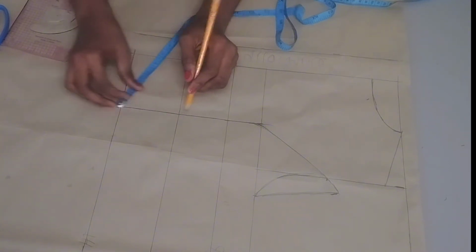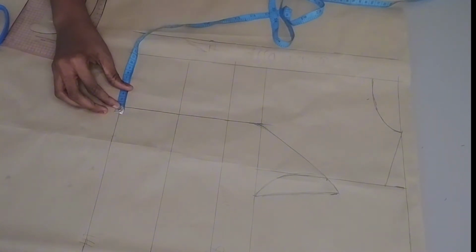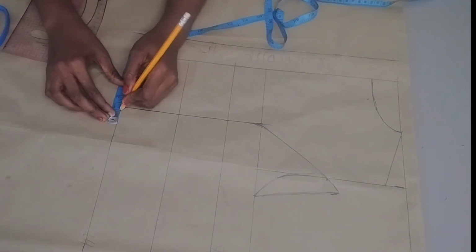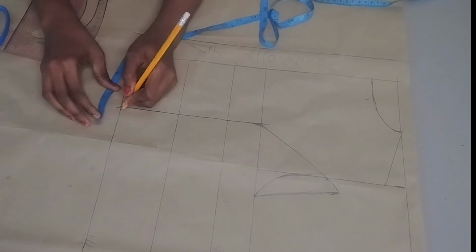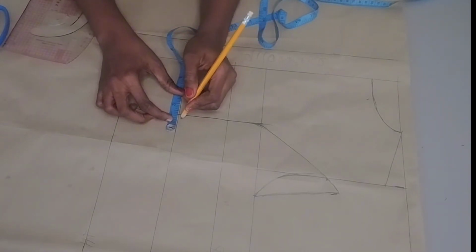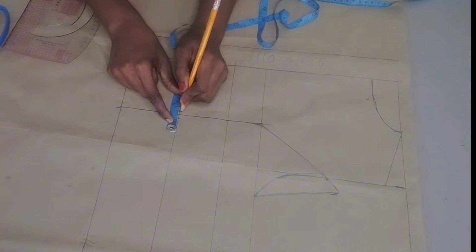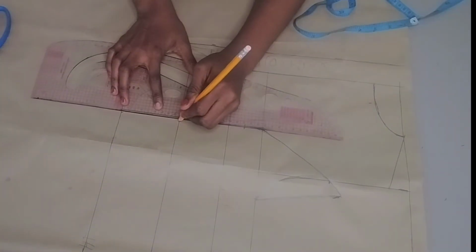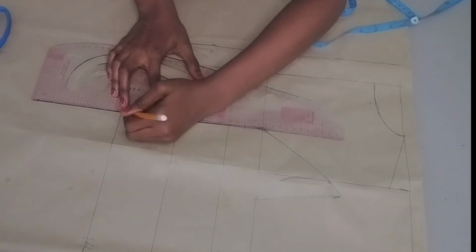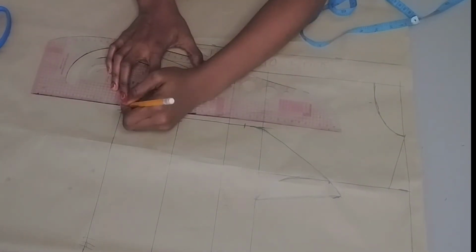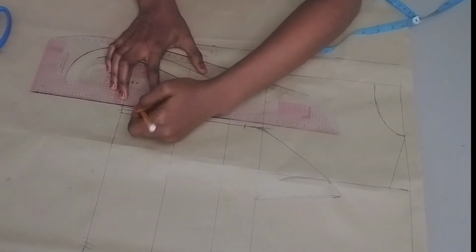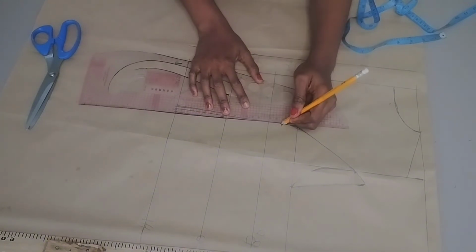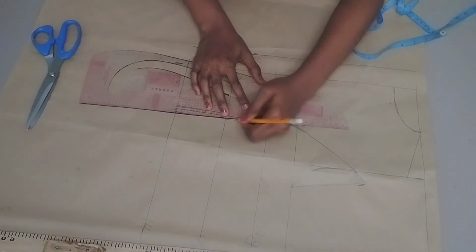So at your half length, you are going to come in on both sides by 1/4 inch, that is 0.25 on both sides, and you're going to also do that at the under bust point. Then at our chest line, we'll come down by 1 inch, and then we are going to connect it like a mini dart. We are just going to connect it and take it out, and this is actually to prevent bulginess at our back area and make it fit very well at the back area.